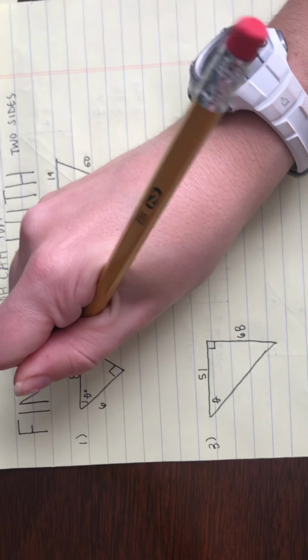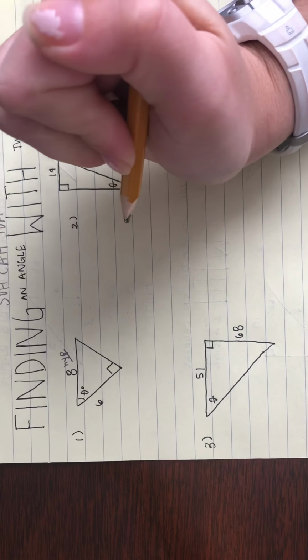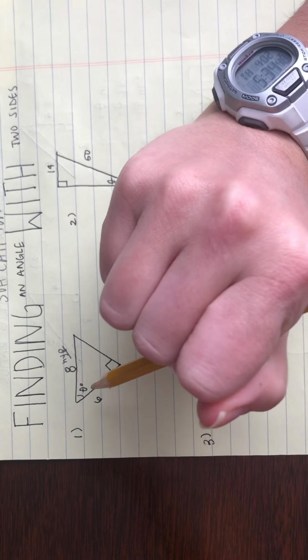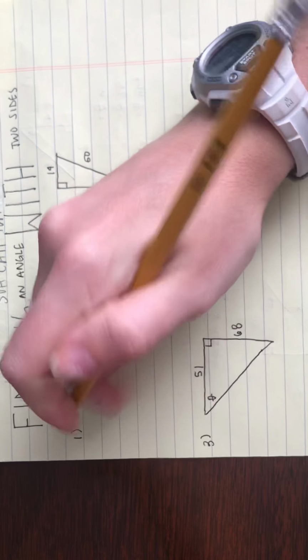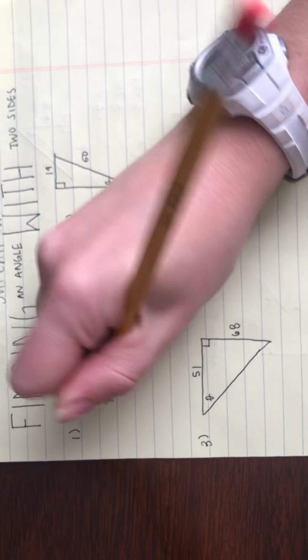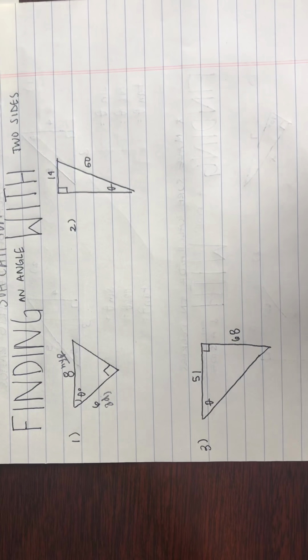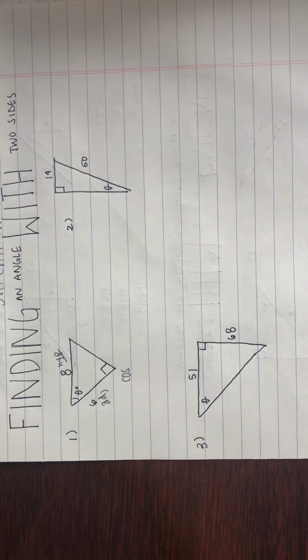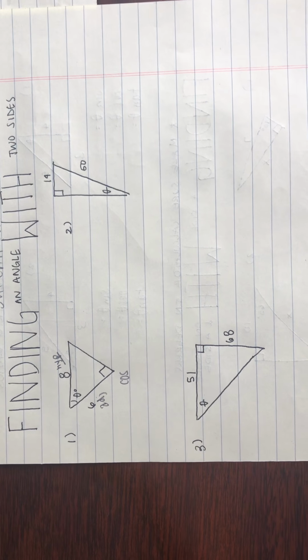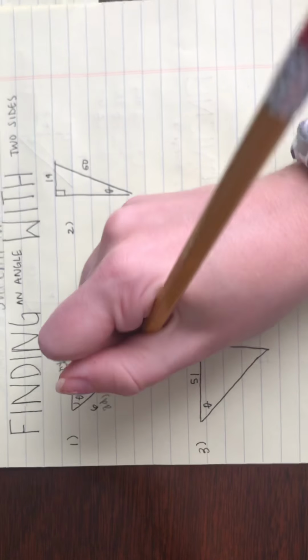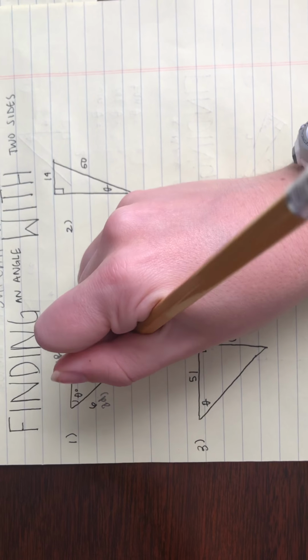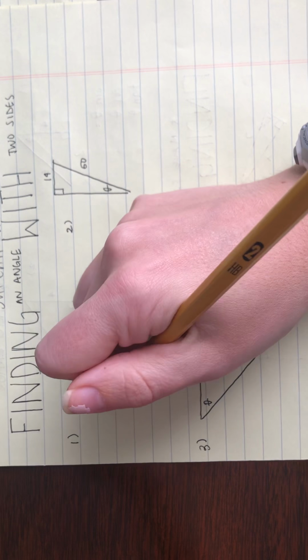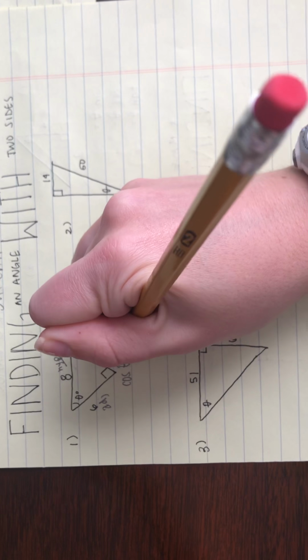8 must be the hypotenuse. And then here's my reference angle. So this is right next to it, so this must be adjacent. That means I'm going to work with the cosine trig ratio. My reference angle is unknown right now. And then it's adjacent over hypotenuse.